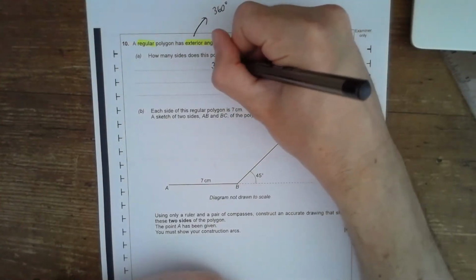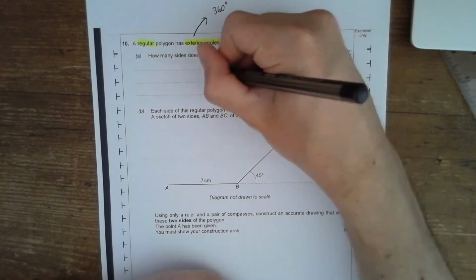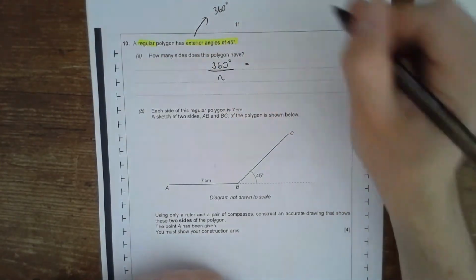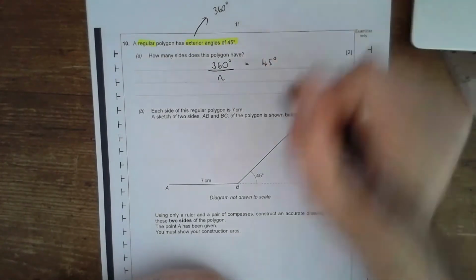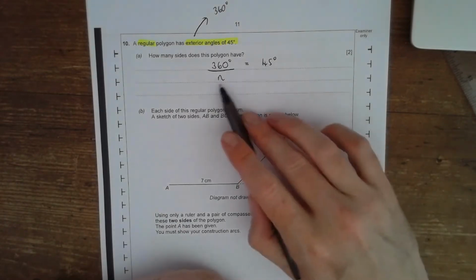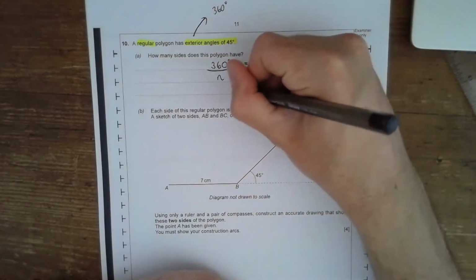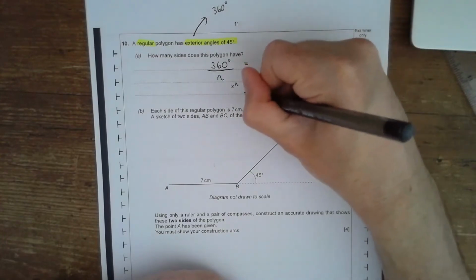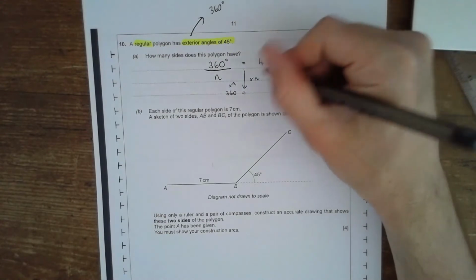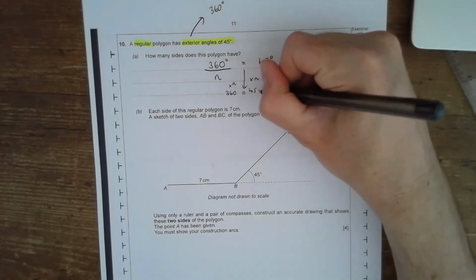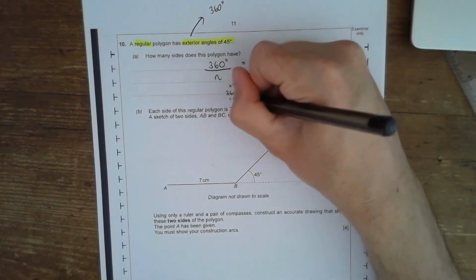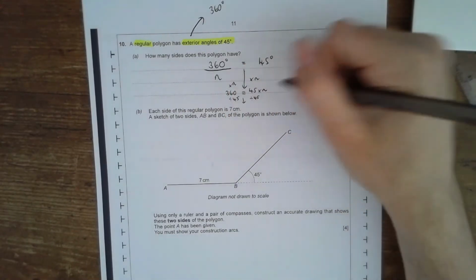If I do 360 degrees divided by the number of sides, I'll just say divided by n for now, that will tell me what one angle is, and they told me that that is 45 degrees. So rather like my question before, I need to now work out how to get n by itself. So I'm going to times both sides by n. I'm going to drop the degree symbol, so I don't strictly need it in an equation. I can put it back in at the end if it needs to be there. That's going to give me 45 times n, and then to get the n by itself, I need to divide by 45. And I need to work out how many 45s go into 360.